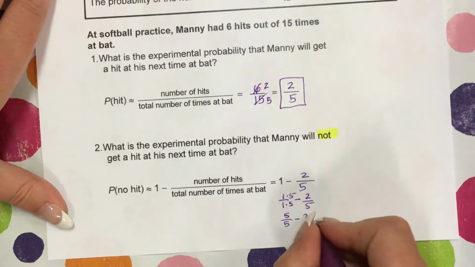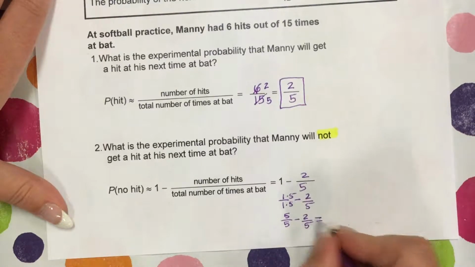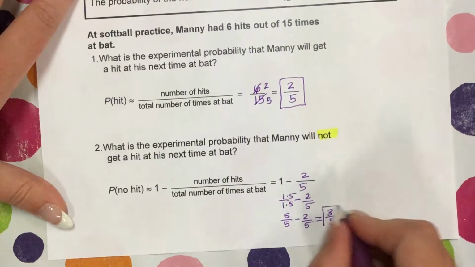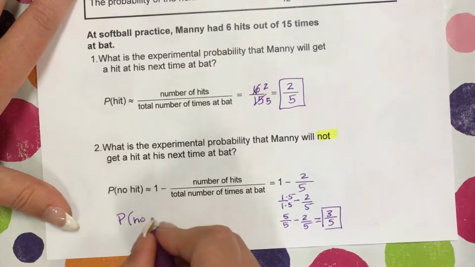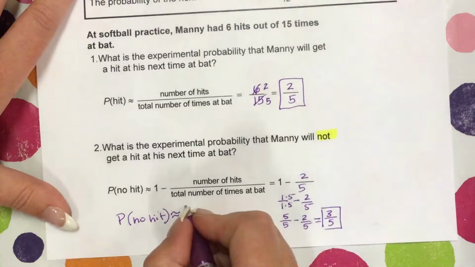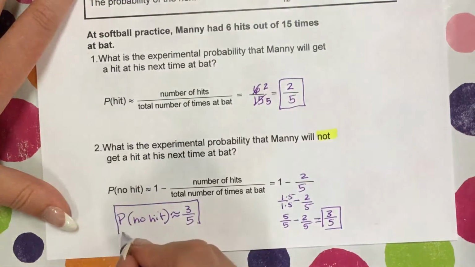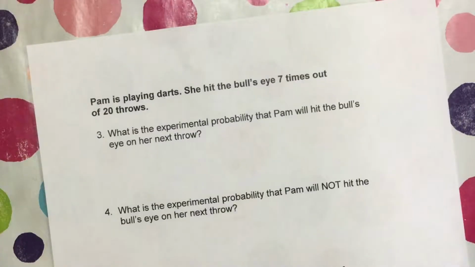5/5 minus 2/5. And then you end up with 5 minus 2, which is 3/5. So the probability of not getting a hit, or just saying probability of no hit, is approximately 3 out of 5. And that would be our answer.